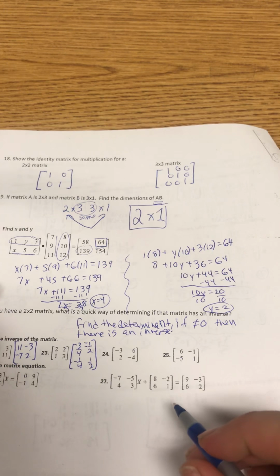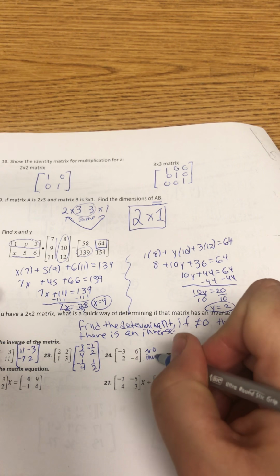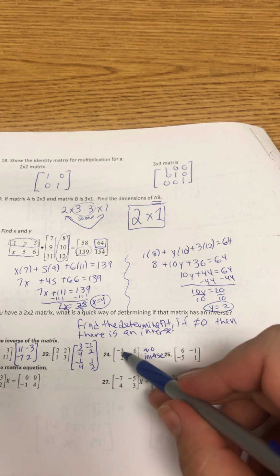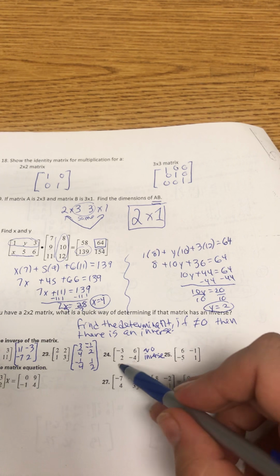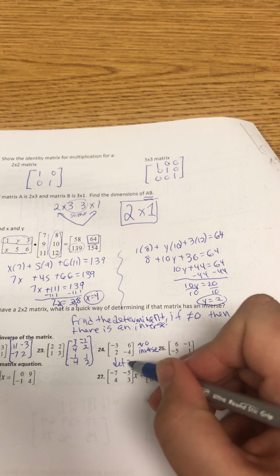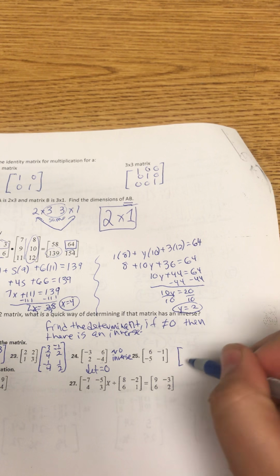Third one again, if you stick that in your calculator, there is no inverse. If you wanted to make sure you did things correctly, remember, if the determinant is 0, there is no inverse. So negative 3 times negative 4 is 12, minus 2 times 6, which is 12, gets you a determinant of 0. When you have a determinant of 0, you have no inverse. Finally, when you put the last one in, you get 1, 1, 5, 6 as the inverse.